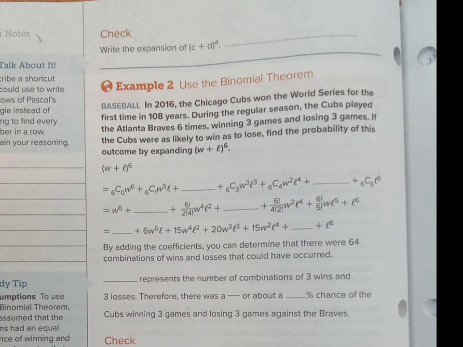2016, the Cubs won the World Series for the first time in 108 years. During the regular season, the Cubs played the Braves 6 times, winning 3 and losing 3. If the Cubs were as likely to win as to lose, find the probability of this outcome by expanding W plus L to the 6th. Okay, so I'm going to explain what they're doing here in a second, but I just want to do W plus L to the 6th, and then I'll explain what they're doing.